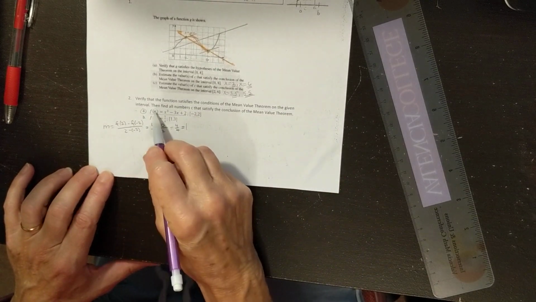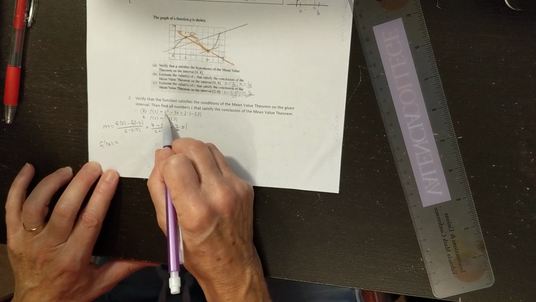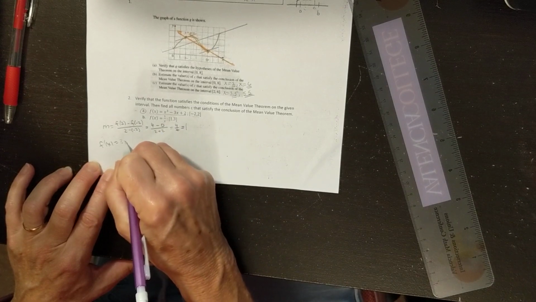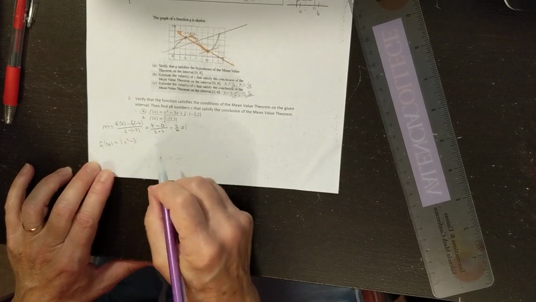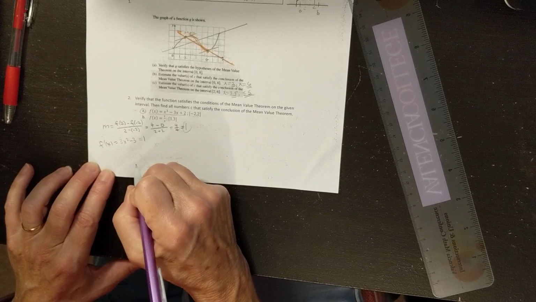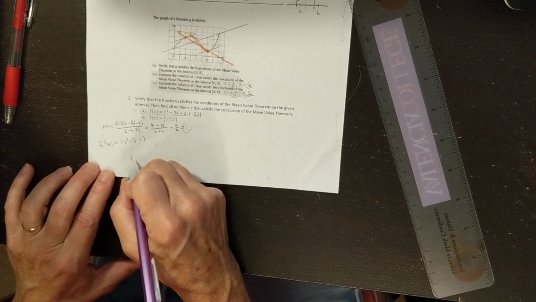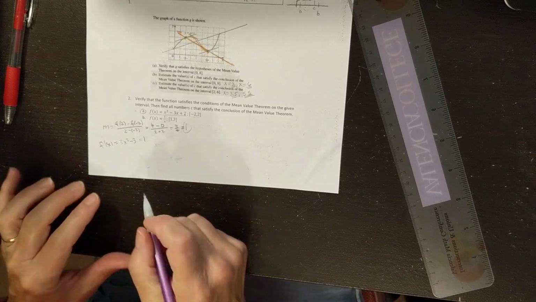Now, find the derivative. f prime of x is equal to 3x squared minus 3 plus 0. And we're going to set that equal to the slope of the secant line through the endpoints. Now we solve for x to see what values of x would satisfy the conclusion of the mean value theorem.